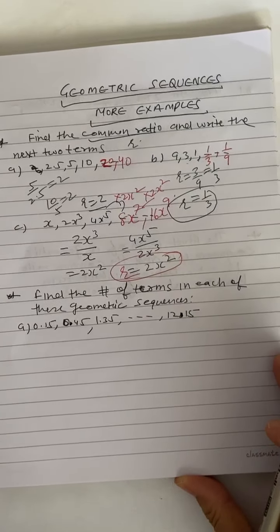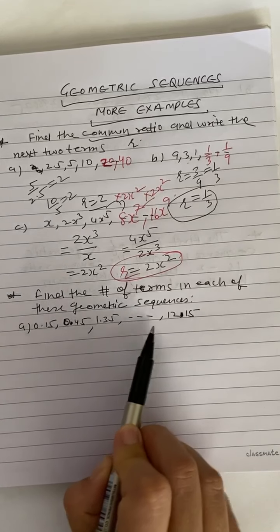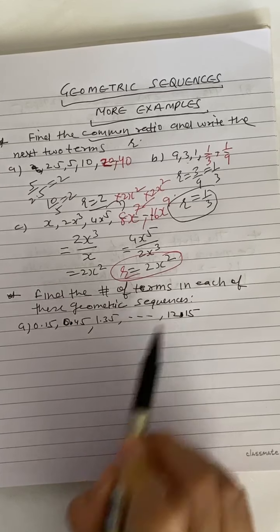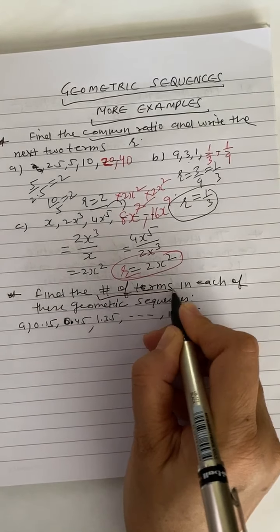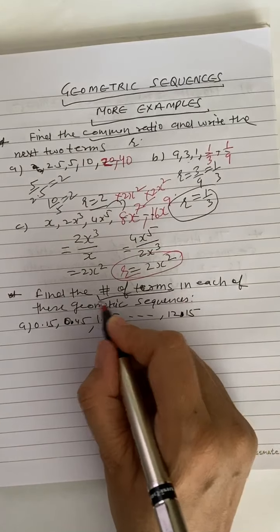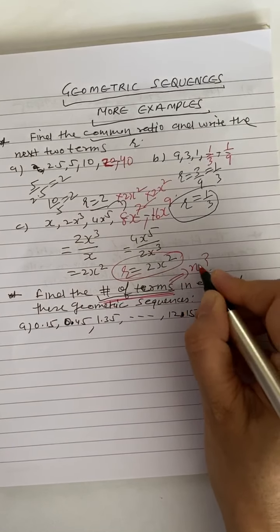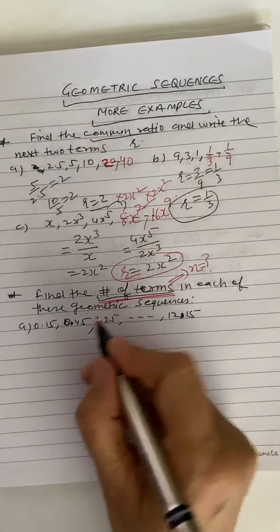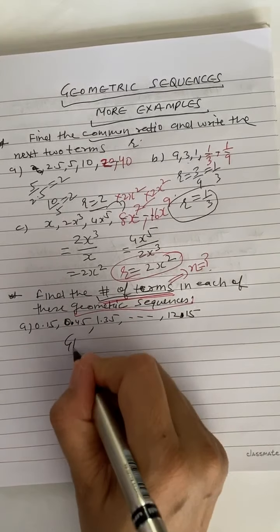The next one is we have 0.15, 0.45, 1.35, and 12.15. In this question, you have to find the number of terms. The notation we use for the number of terms is n, so we need to find n in this case. It's given that it's a geometric sequence, so we already know this is a GP.